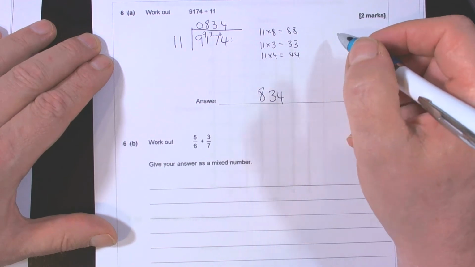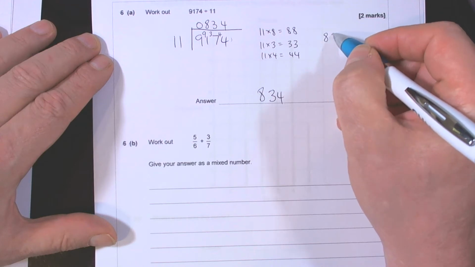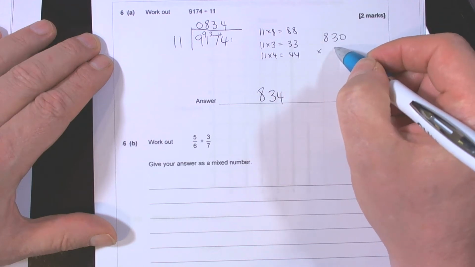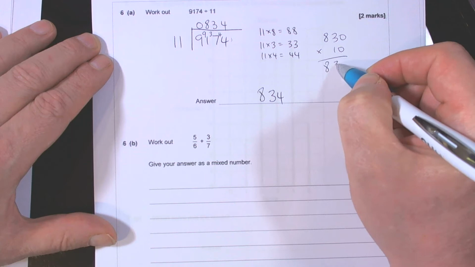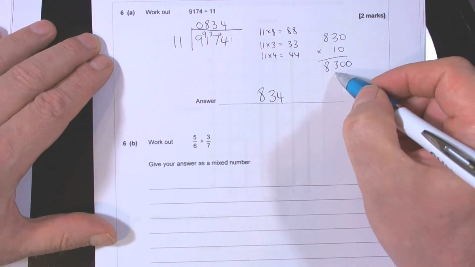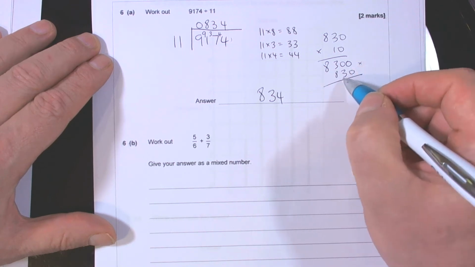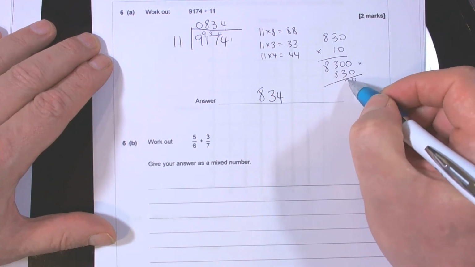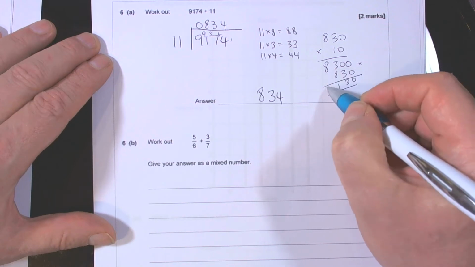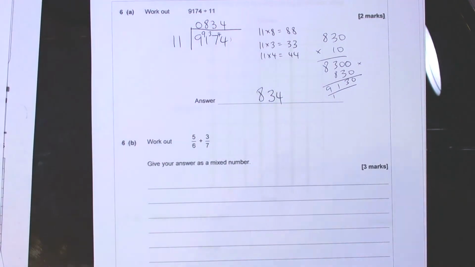We should do a rough check and just make sure that we're okay. So if we do 830 times 10, we get 8,300, and if we add another 830 to do 11 of them, then we get roughly 9,130. So it's roughly around the answer we expect, so 834 seems reasonable.